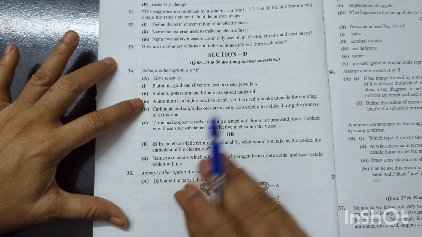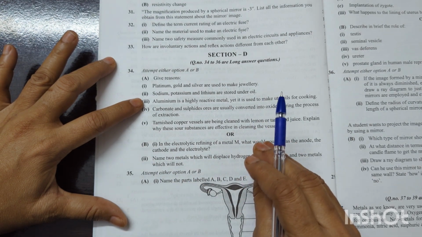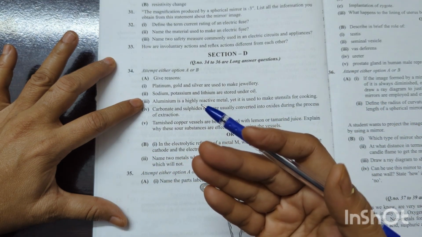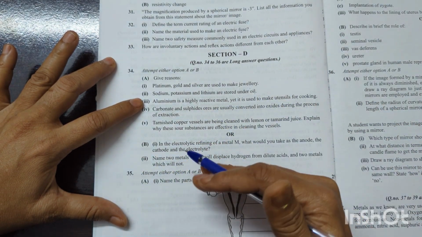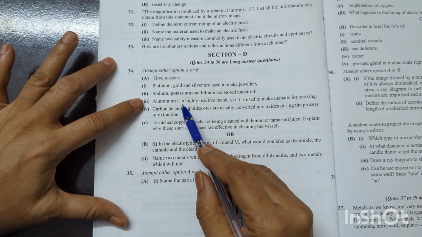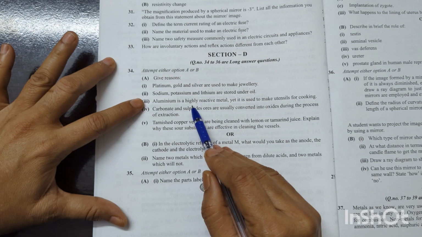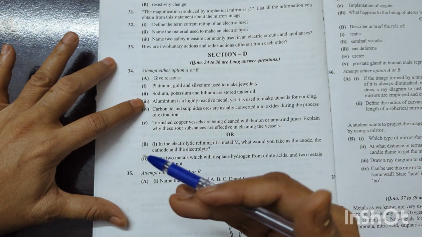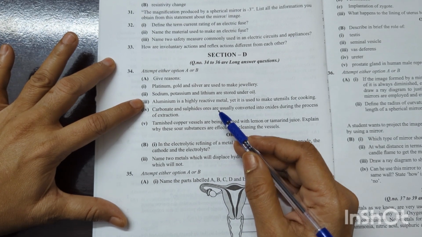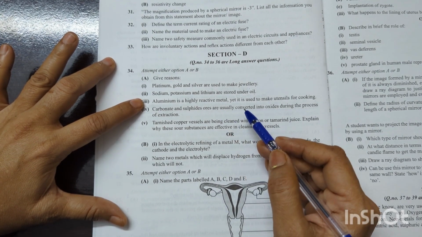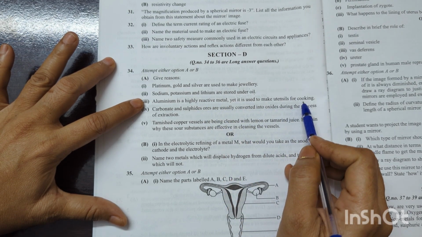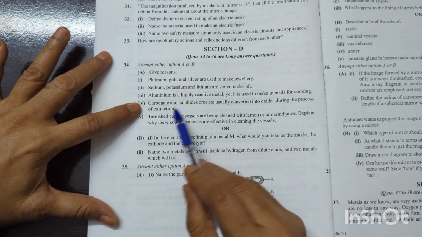Anodizing is the technique where a thick coating of oxide layer of aluminium is formed. Once aluminium metal gets its own oxide layer, it is inhibited from further reacting with other substances. So that is why it is used in cooking vessels: its own oxide layer protects aluminium from reacting with other substances. Number two, it is a good conductor of heat. So it is most suitable for making cooking utensils.